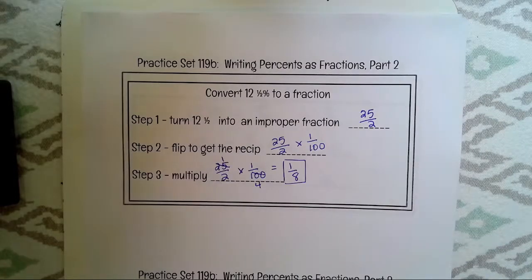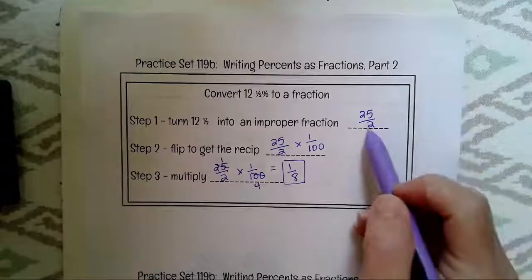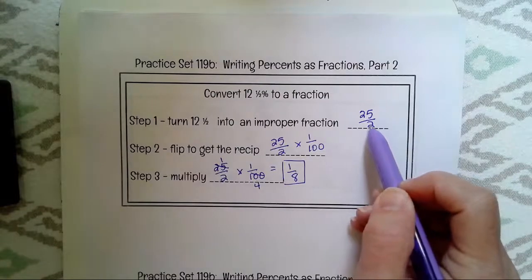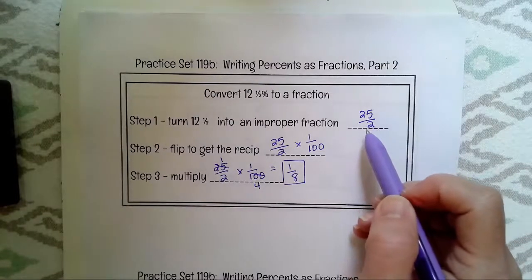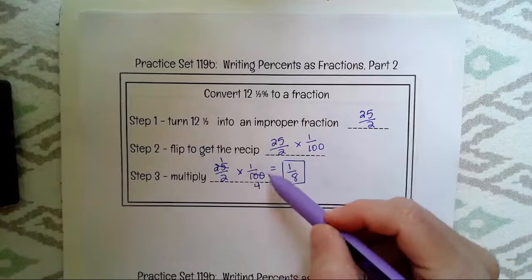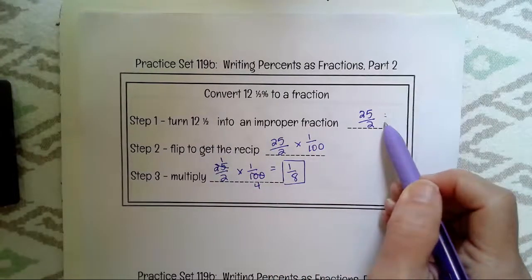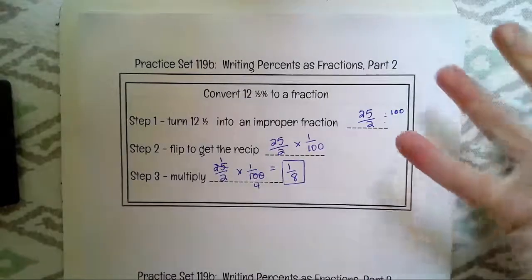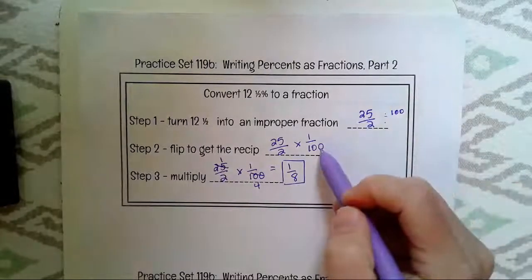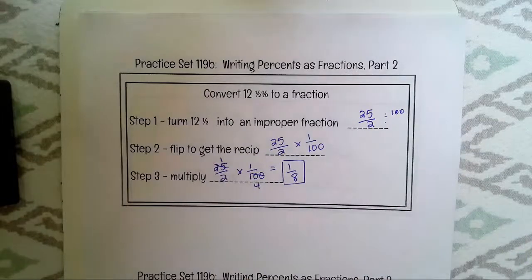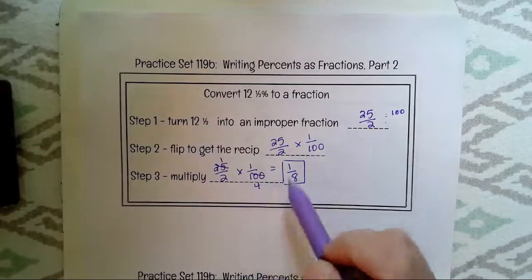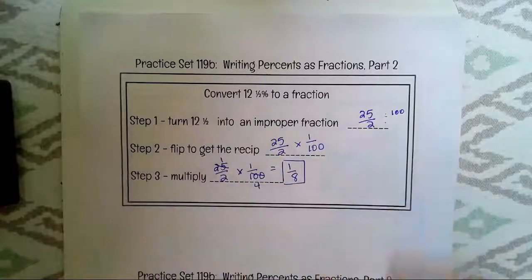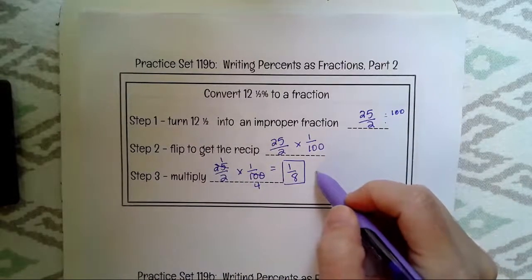Alright, 12.5% to a fraction. So first step is we turn it into an improper fraction. That gave us 25/2. Thumbs up, did you get that? Awesome. Now we're going to flip to get the reciprocal. So instead of just dividing it by 100, we're going to flip that to 1/100 and then multiply it out. So 25/2 times 1/100, when you reduce it, you could either reduce it before you multiply or reduce after. It gives you the answer 1/8.